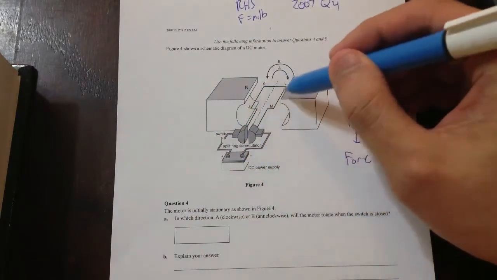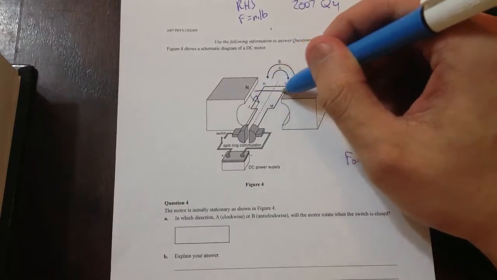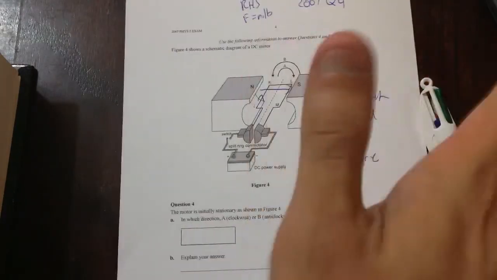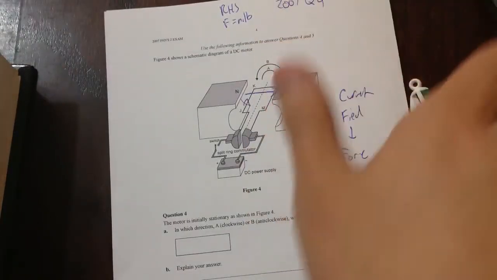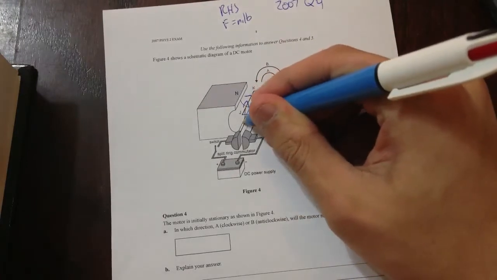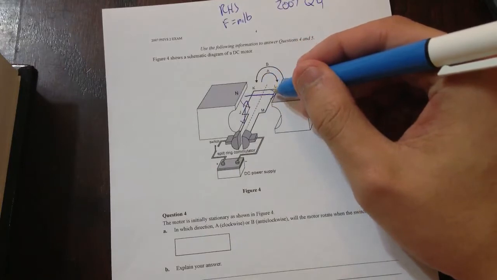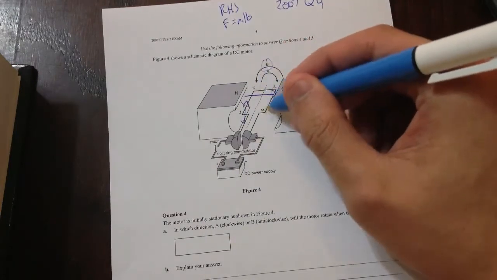So if we close this, which direction is current flowing in? From positive to negative. So the current is flowing this way. Which direction is the field going? That way. So just put our thumb in the direction of the current, fingers in the direction of the field, and we're going down. So JK is going down.